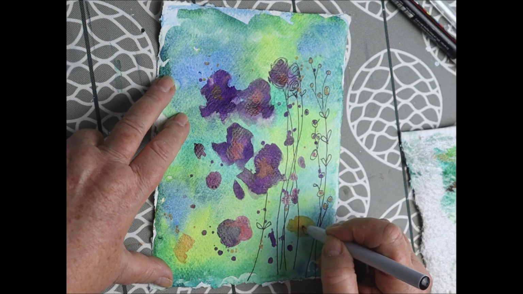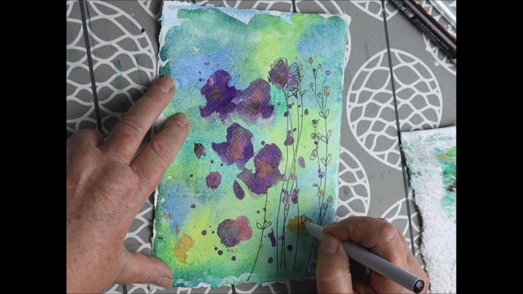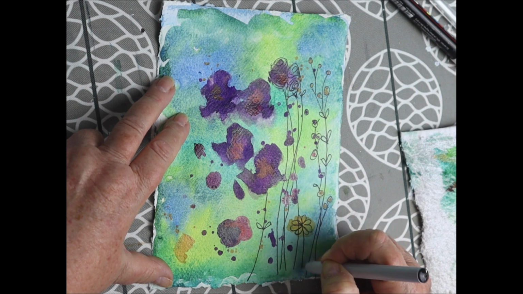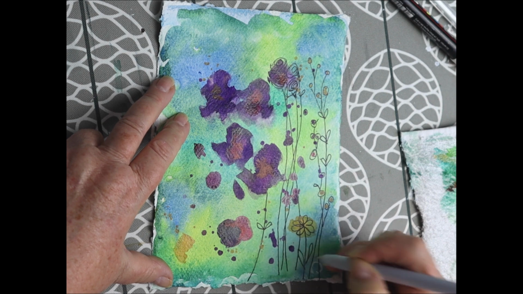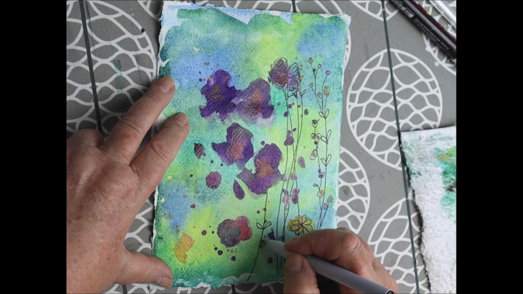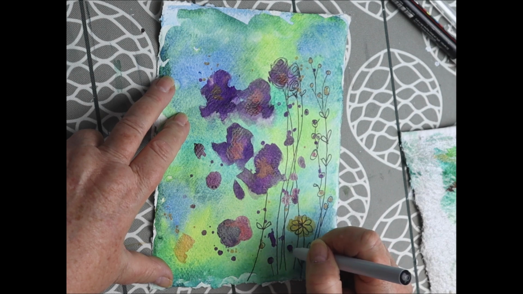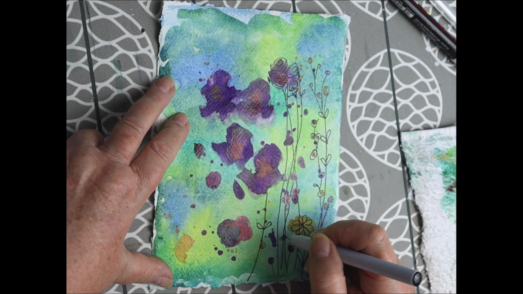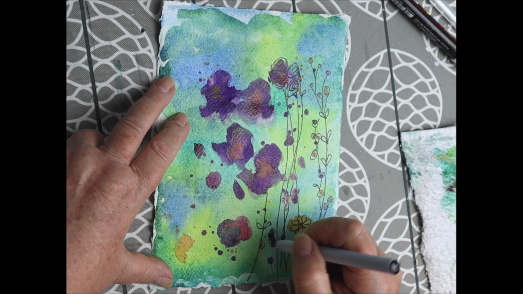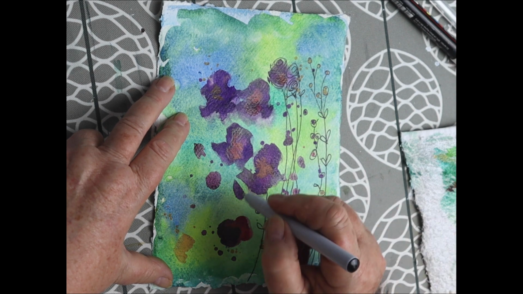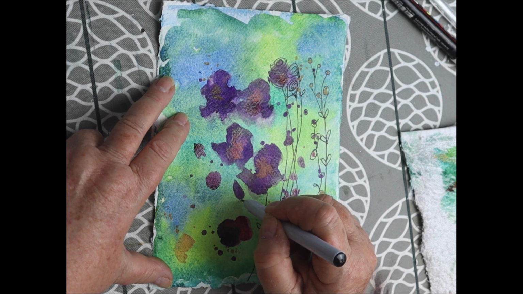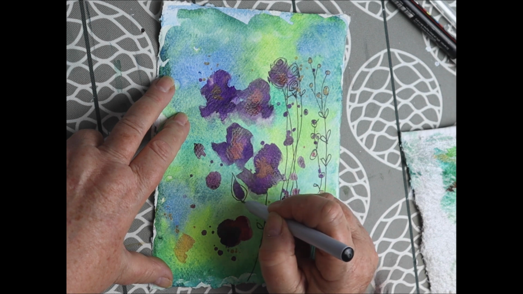And come down here, I might make that into a sort of daisy-like flower. Like that. A couple of big leaves. And some more circles down here. That one could be something like that.